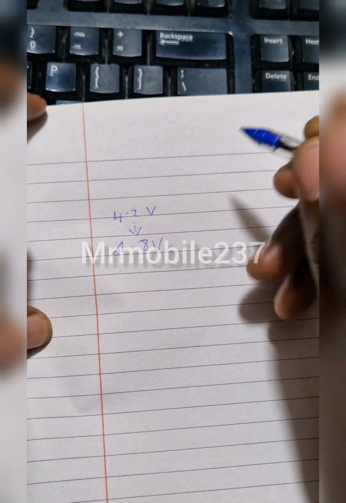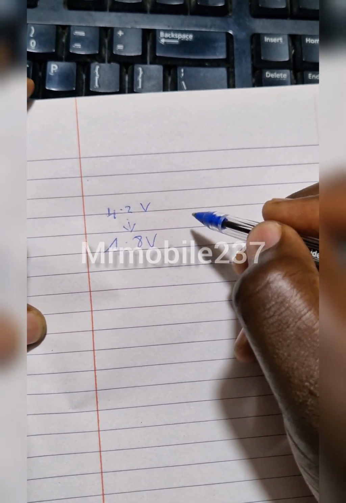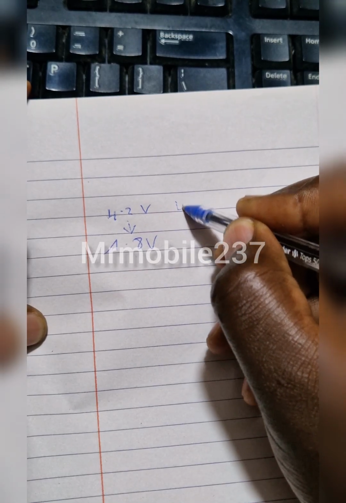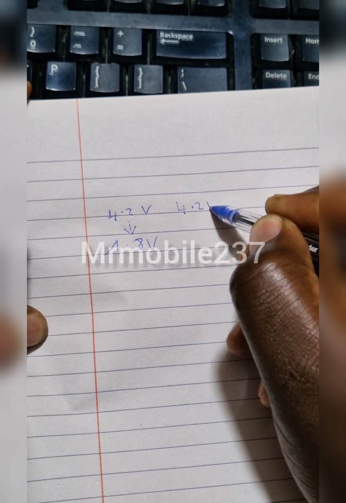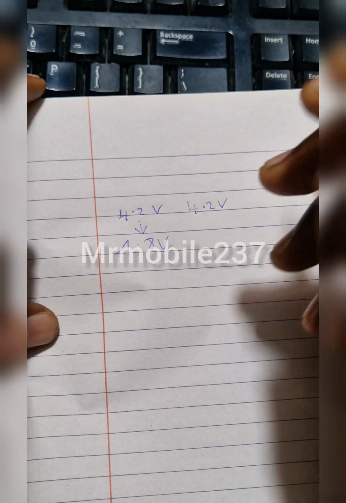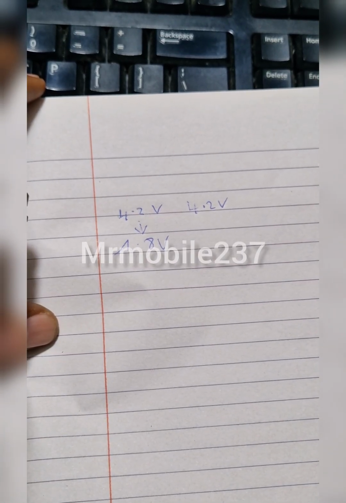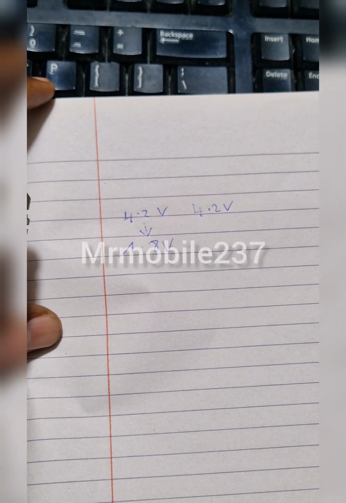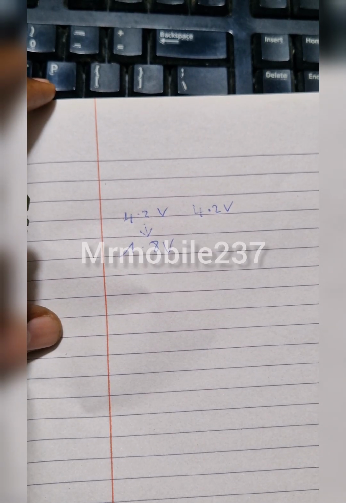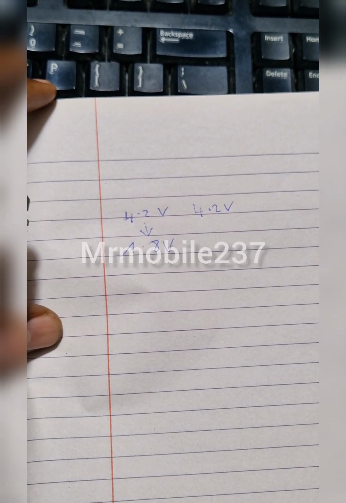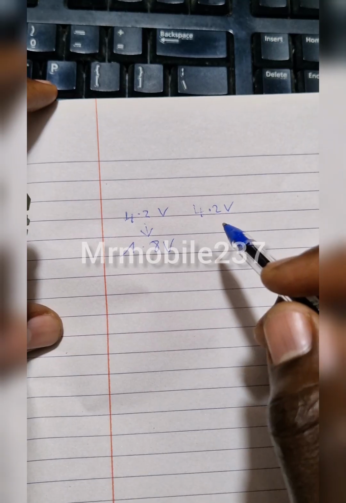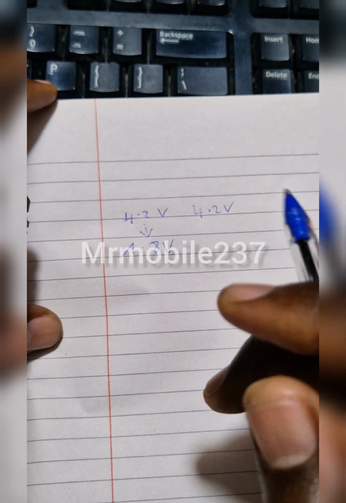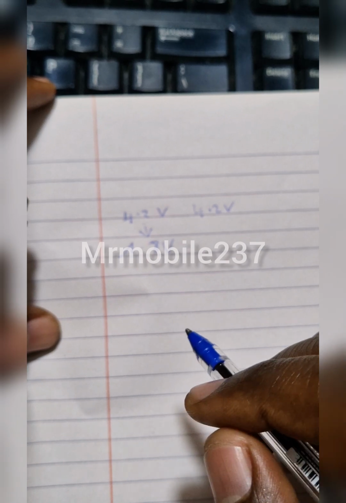For example, the battery, the V-bar line produces 4.2 volt. Now, the backlight section of a motherboard, depending on the phone, some phones need 15 volt, 20 volt. The highest is 30 volt, so from 15 to 30 volt. So the backlight section needs 30 volt to power on the backlight of the display.